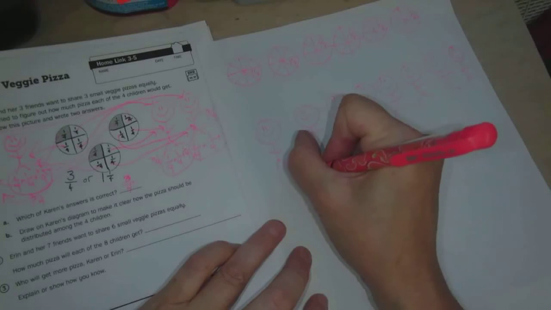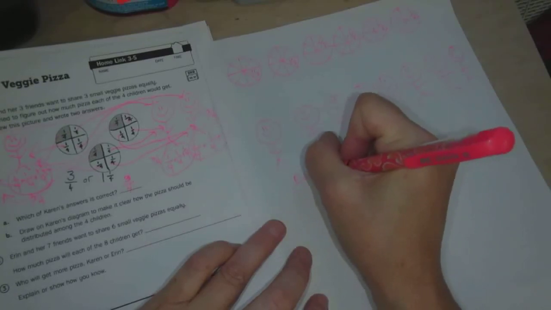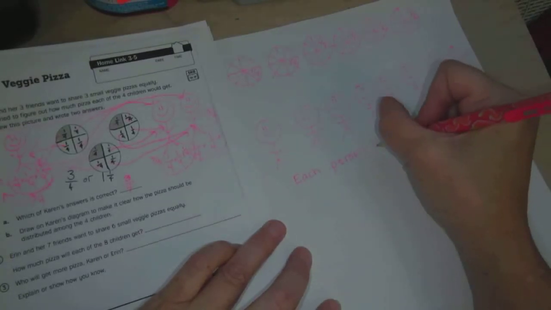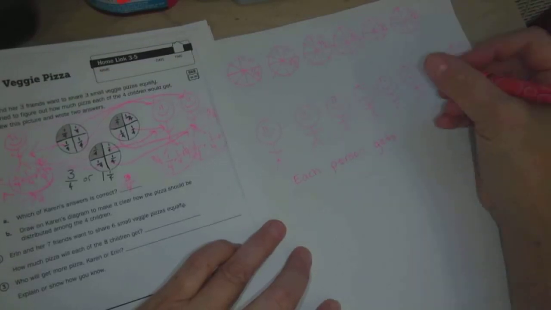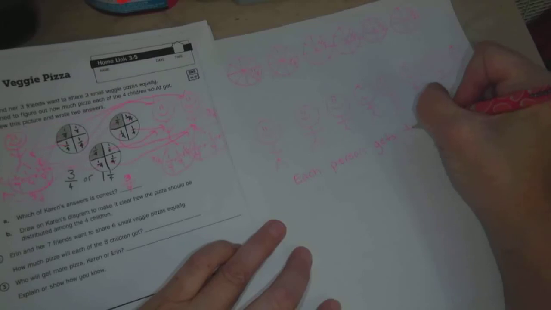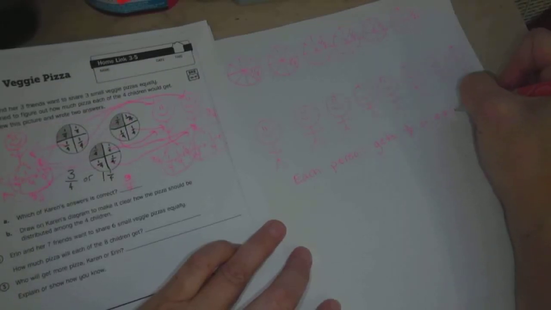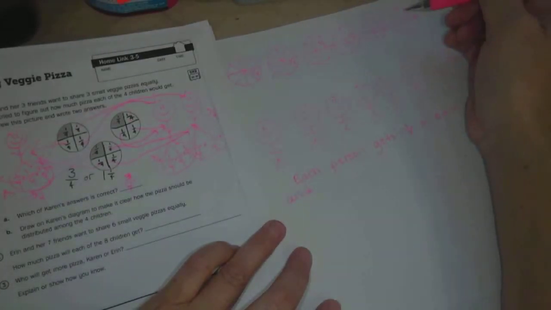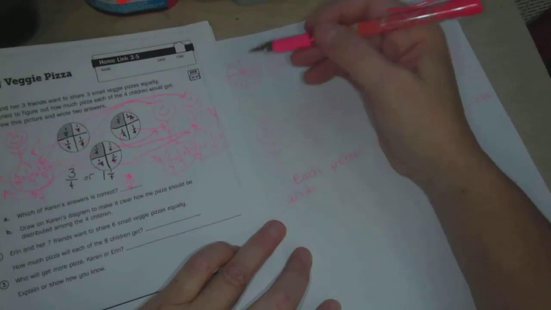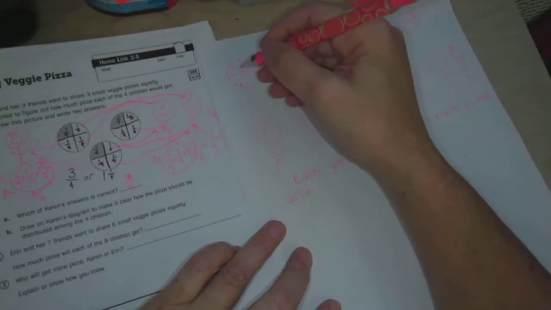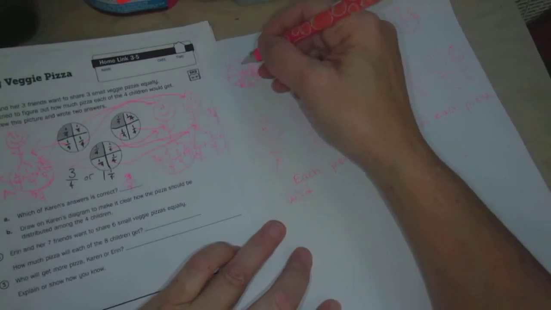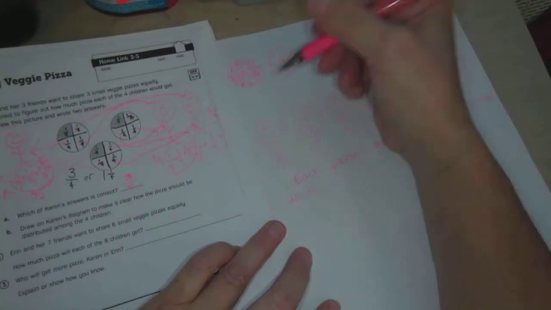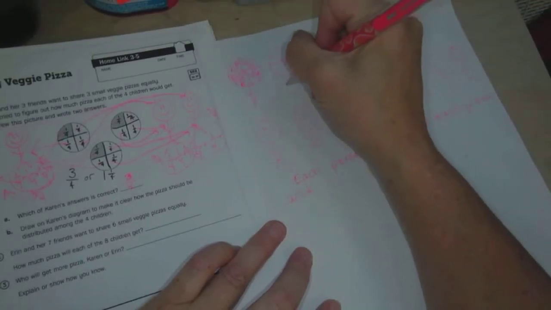So, each person gets 1/8 of each pizza, and so they each get 1, 2, 3, 4, 5, 6, 7, 8. So they each get 1/8 of each.